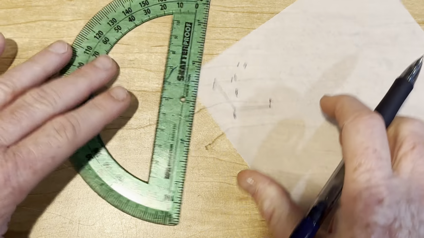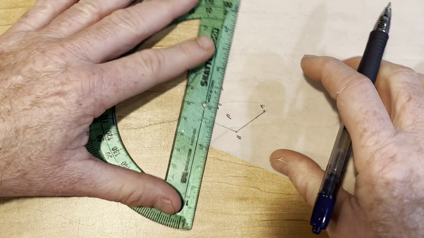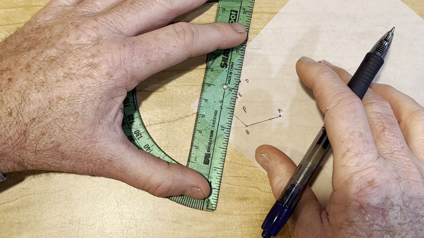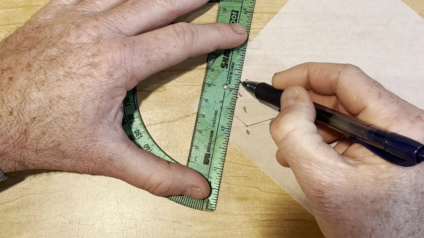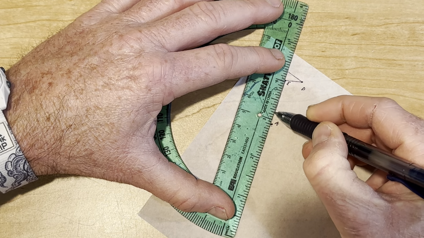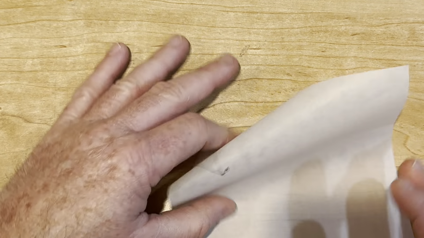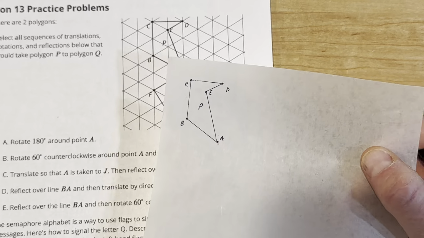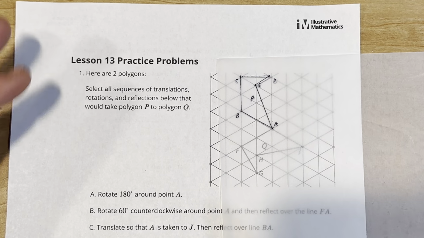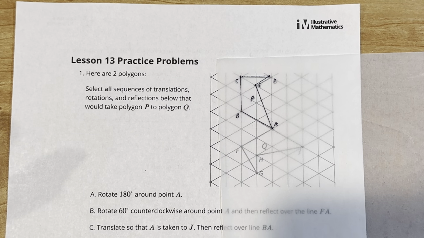There's line segment BC, line segment CD, line segment DE or ED, and line segment AE. Okay. So you got P traced on tracing paper. All right. Now, rotate 180 degrees around point A.